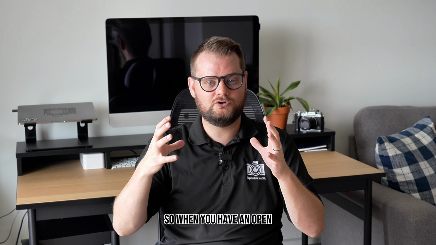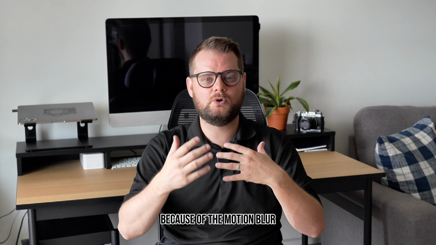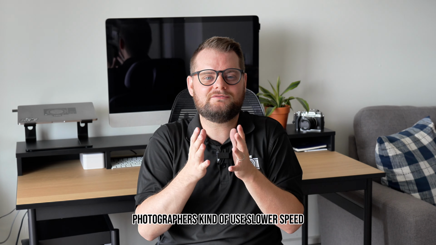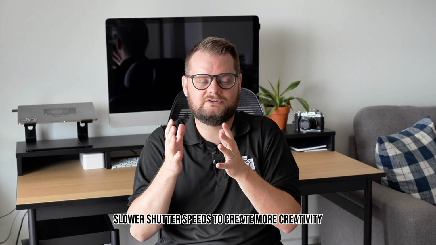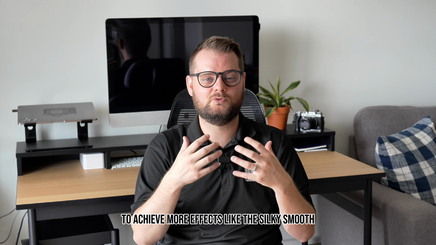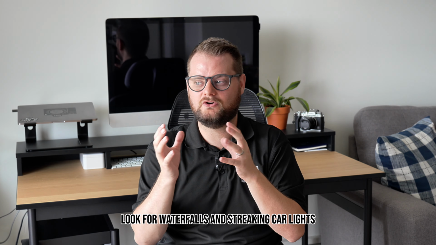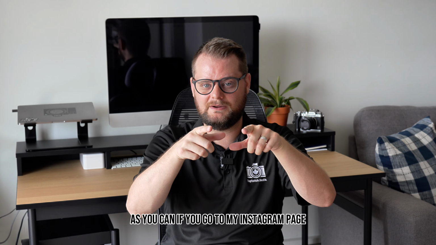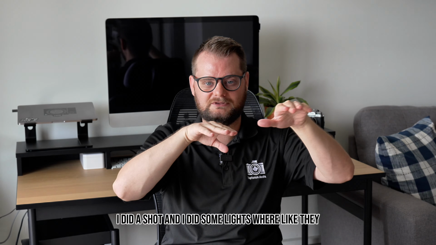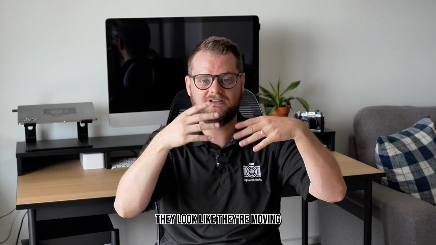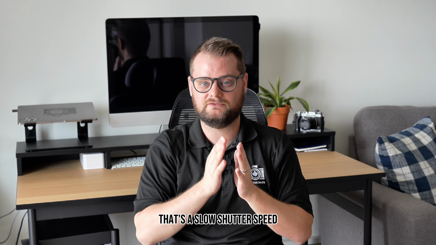So when you have a slower shutter speed, because of the motion blur, photographers use slower shutter speeds to create more creativity, to achieve more effects, like the silky smooth look for waterfalls and streaking car lights. If you go on my Instagram page, you can see I did a shot with some lights where they look like they're moving. That's a slow shutter speed.